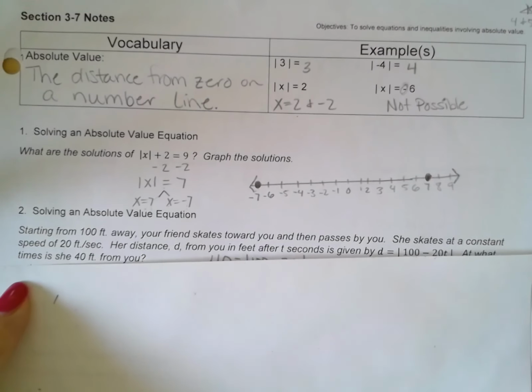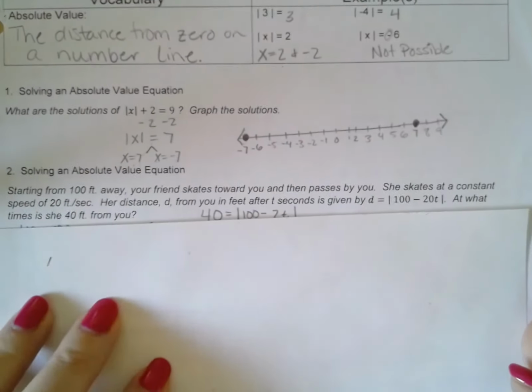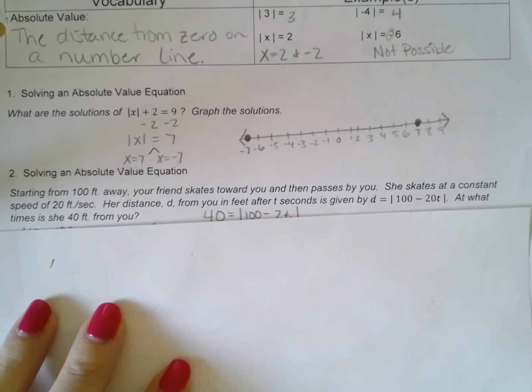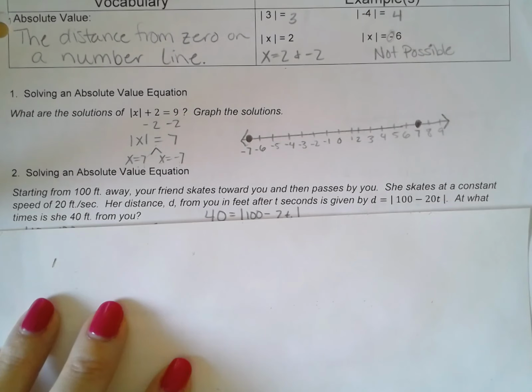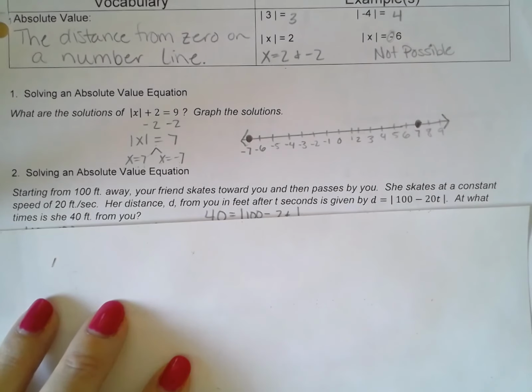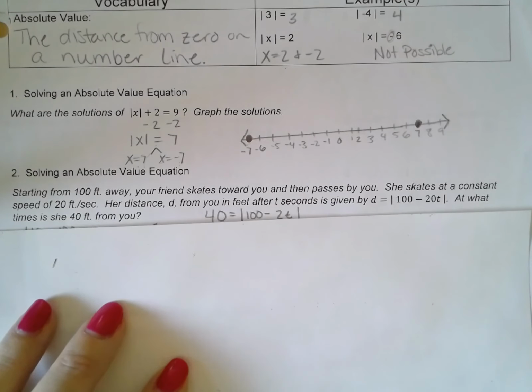So this is a story problem, but thankfully it does give you a lot of information. It says starting 100 feet away, your friend skates towards you and then passes you by. She skates at a constant speed of 20 feet per second. Her distance d from you after t seconds is given by d equals the absolute value of 100 minus 20t. At what times is she 40 feet from you? So she's going to be 40 feet from you when she's in front of you, and then she's going to be 40 feet from you after she passes you, and she'll be behind you.